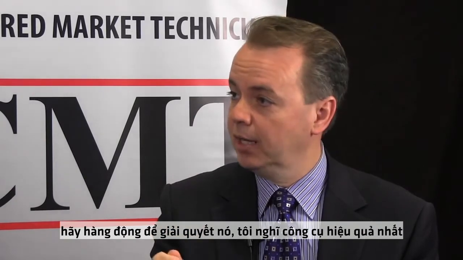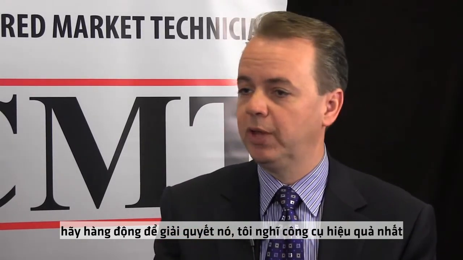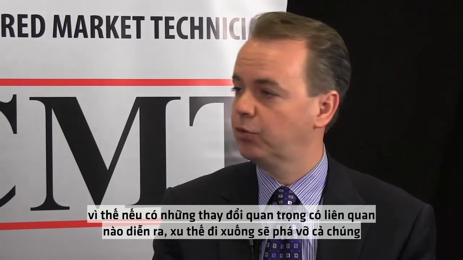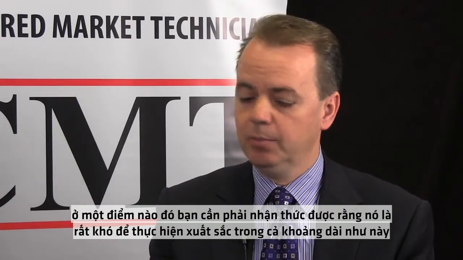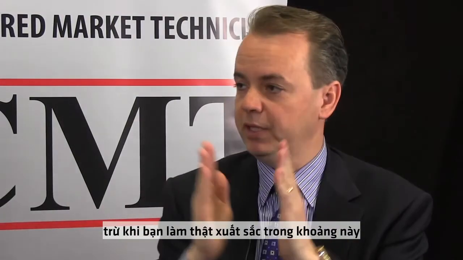So if something's happening, act on it, especially if there's relative strength. For me, I think the most powerful tool that we actually have that we can use confidently is relative strength. So if there's important relative changes, relative downtrend breaks, relative breakouts, whether it be 3-month, 9-month, 12-month, whatever scale you want to use, at some point you have to acknowledge that, because for me, it's very difficult to outperform over this period of time, unless you outperform over this period of time.